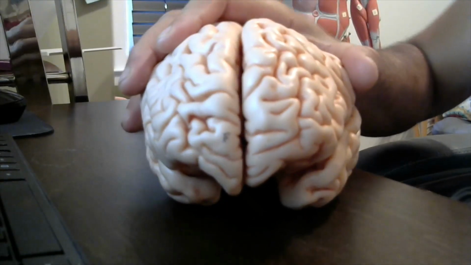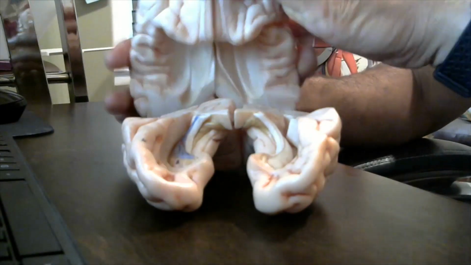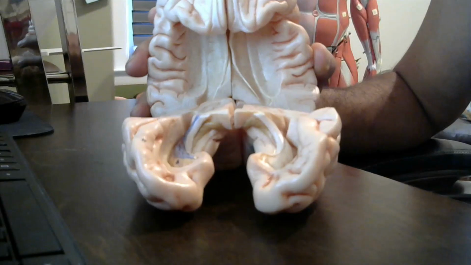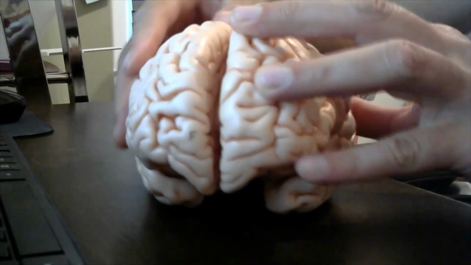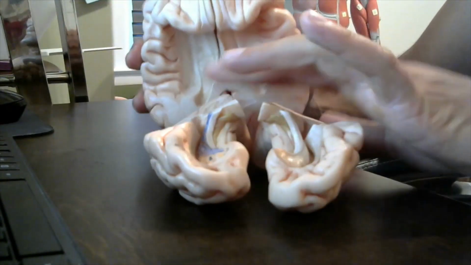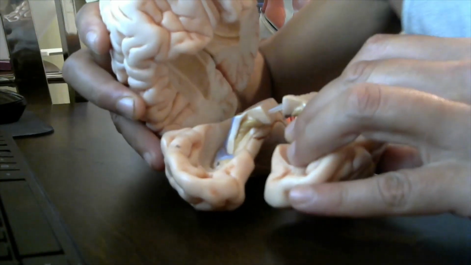Now what I want to do is lift up this structure here and show you the inside of it. So, longitudinal fissure. If we lift up these top lobes, hold on please, I'm having a little bit of a problem.